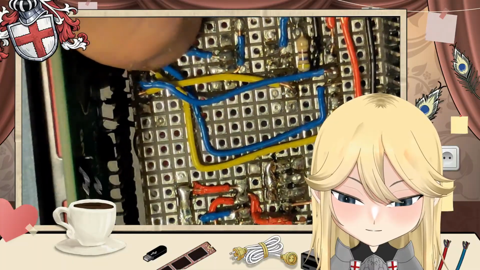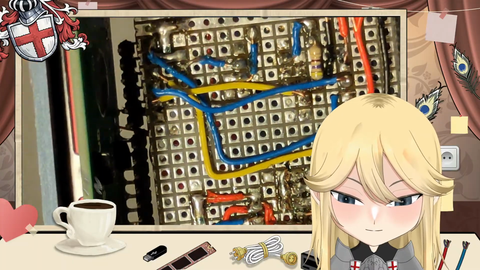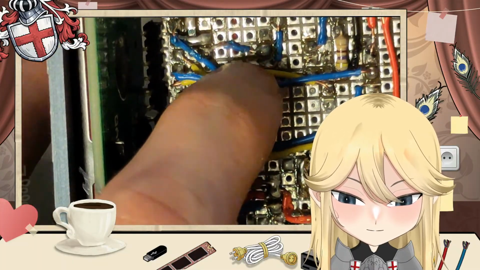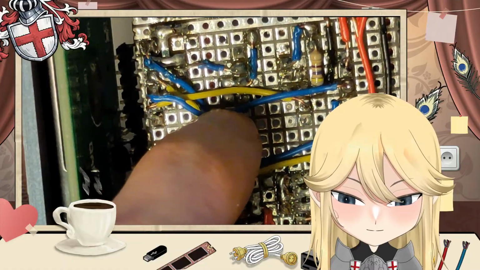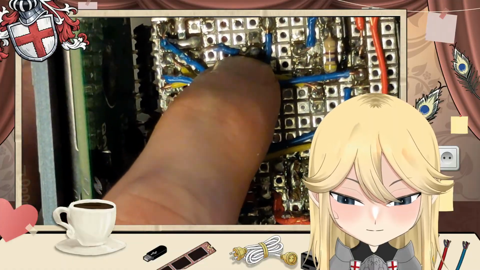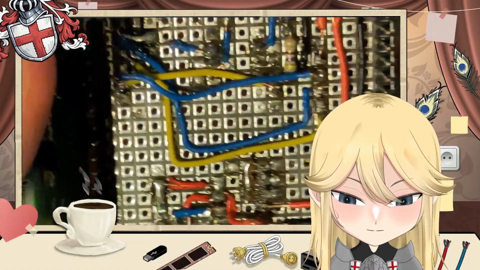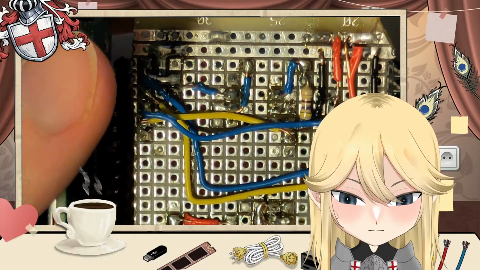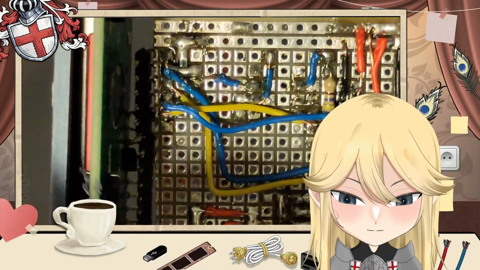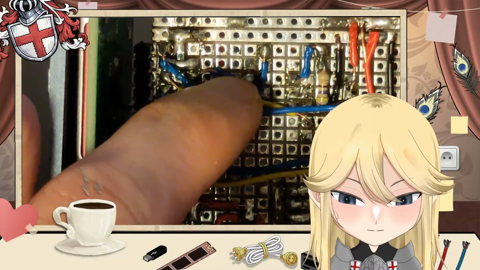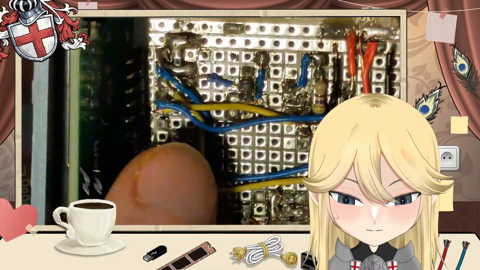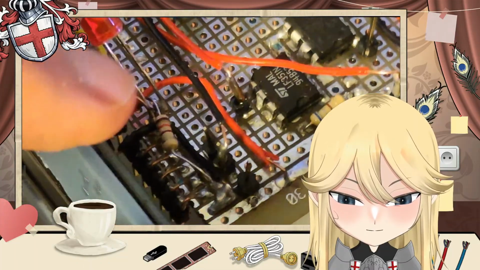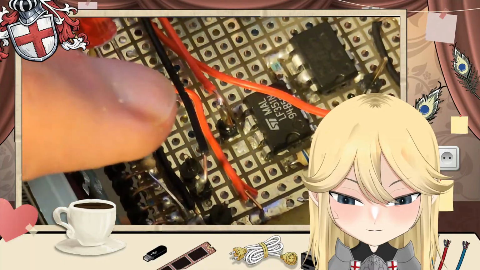Okay, we have... I think this is 12... no. Is this 12 volts? It could be.